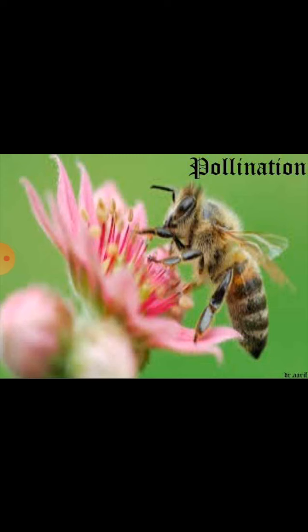Now in this class, there is a wonderful mechanism that provides food and shelter for all the animals. It is a very essential event and mechanism of plant reproduction, especially called pollination. Pollination provides so much food and shelter.